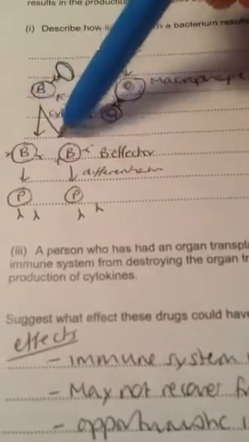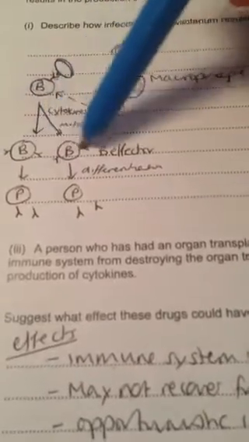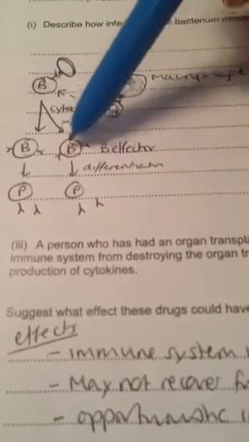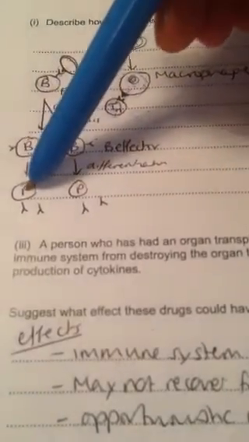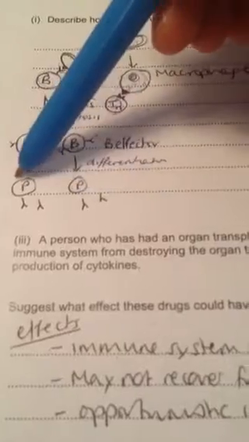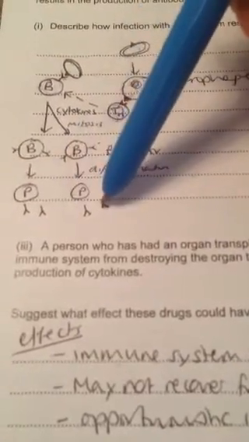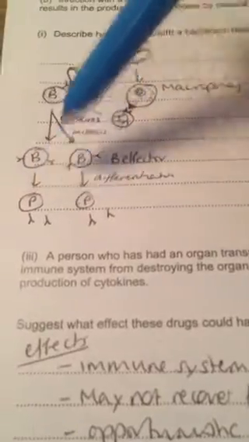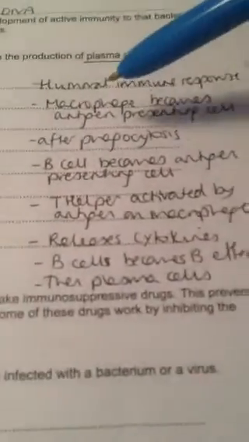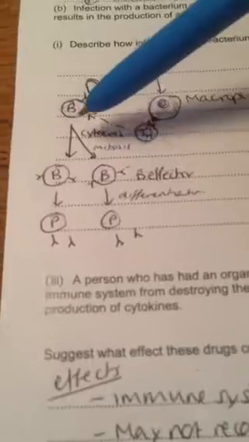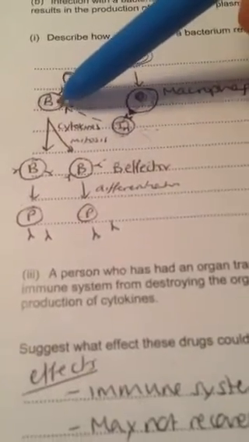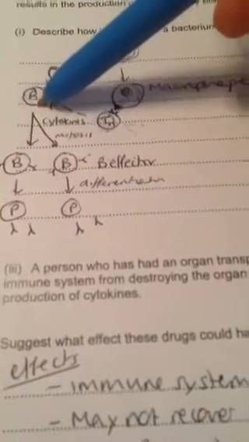The B cells divide by mitosis and you get a lot of B effector cells. These then differentiate into plasma cells. Remember, these have lots of rough endoplasmic reticulum because antibodies, these little Y-shaped things, are made of protein. So there you have it. The one last thing I wanted to say was the idea that the B cell can become an antigen presenting cell to itself as well.